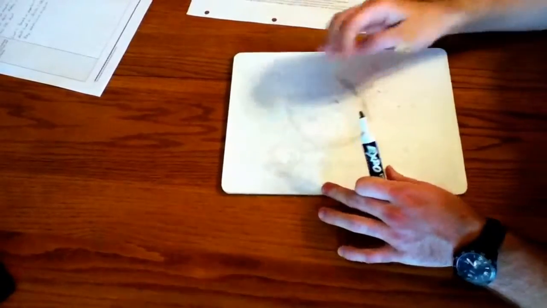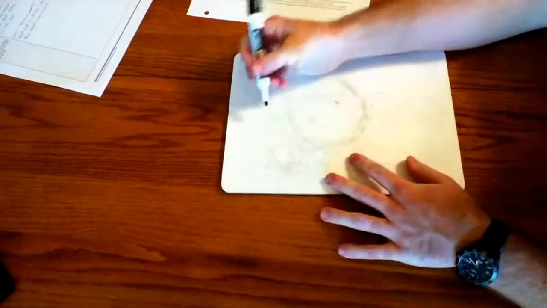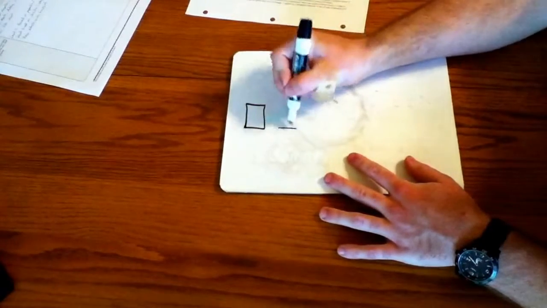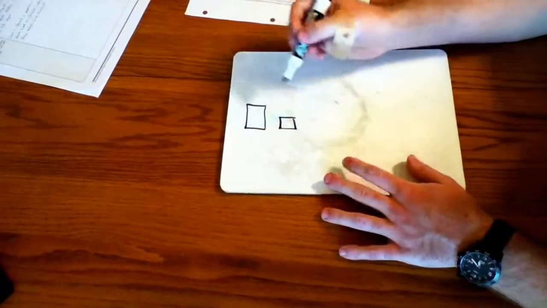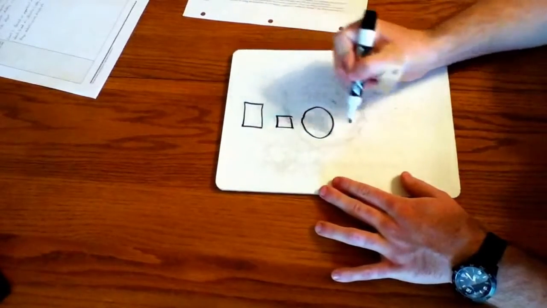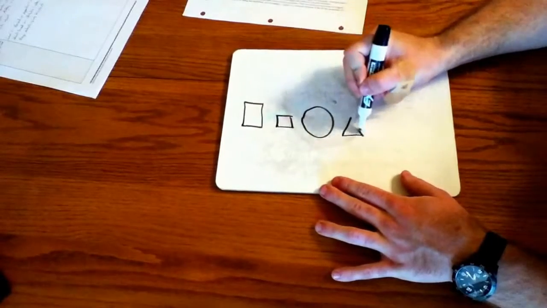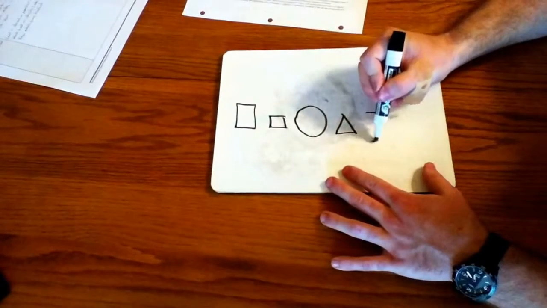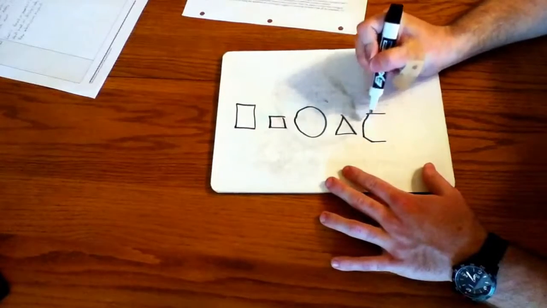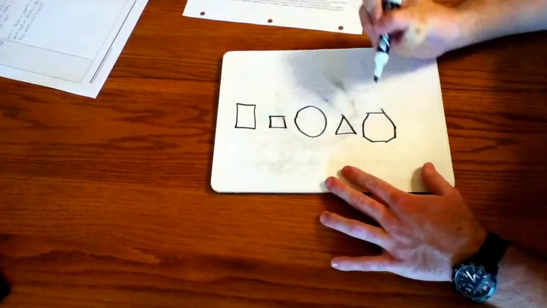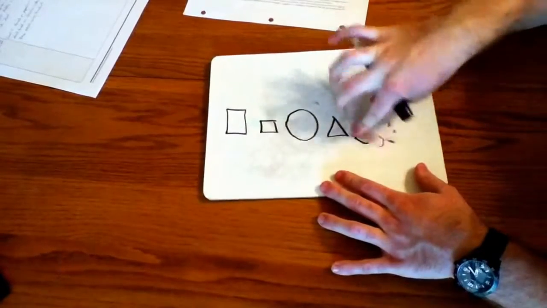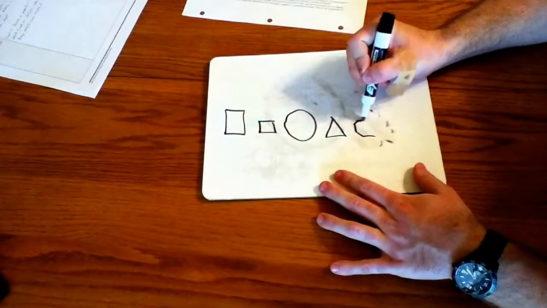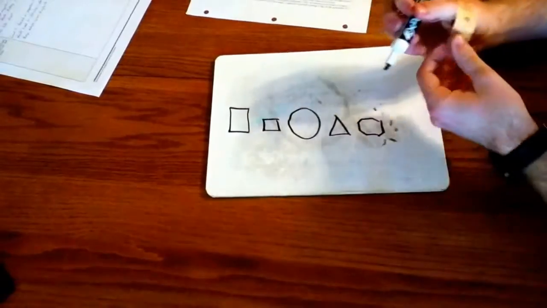And so another activity that you could do is say you had a line of shapes. So we'll have a rectangle there, a square here, a circle, a triangle, and let's do an octagon. I'll redraw that octagon, that was kind of sloppy. There we go, an octagon.